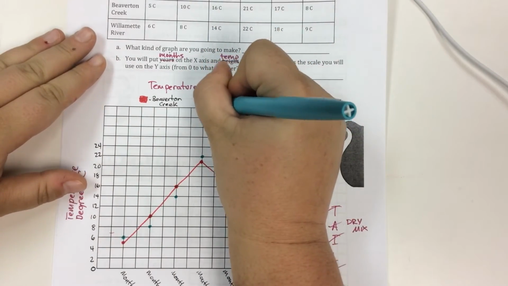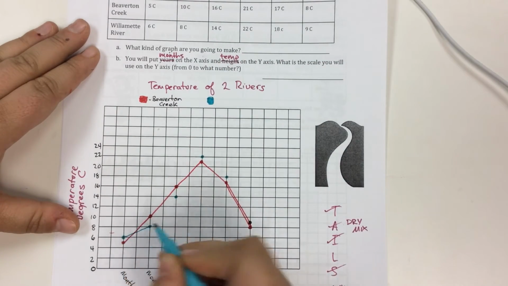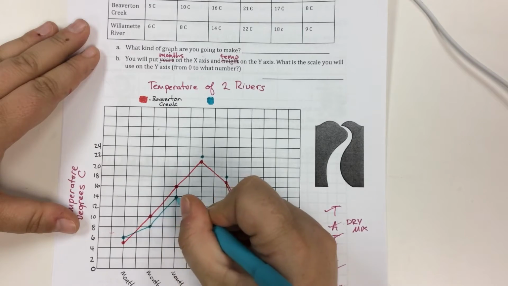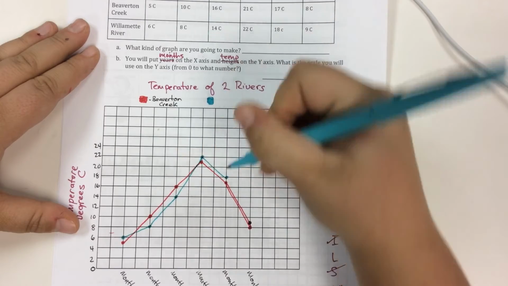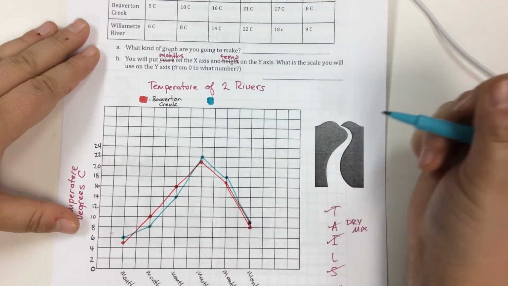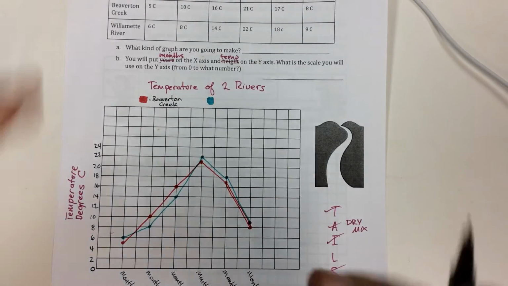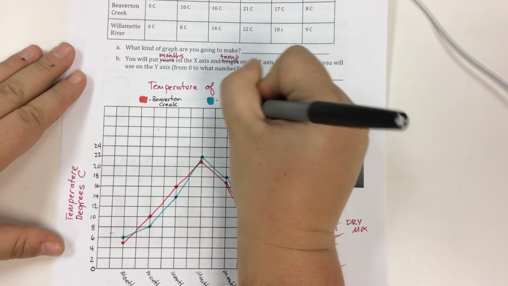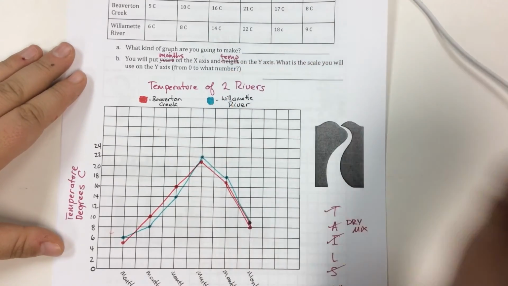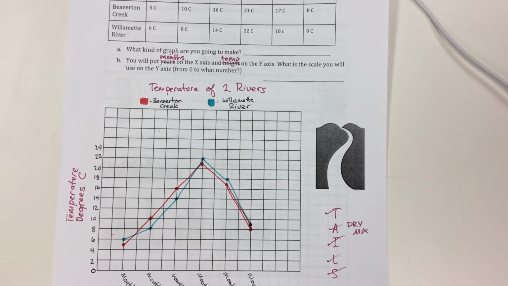Okay, we can do the same thing. We can say that that's the Willamette River, and we can carefully connect these lines. Okay. And I'll finish making sure that my labels are all labeled. And I have labeled it and plotted my points correctly. That is a lovely craft.